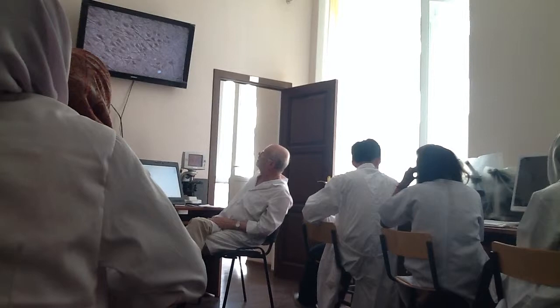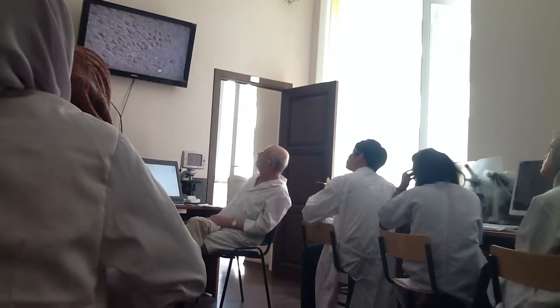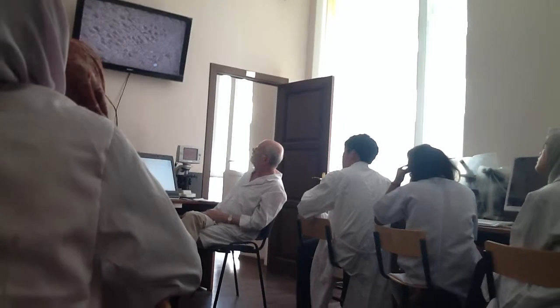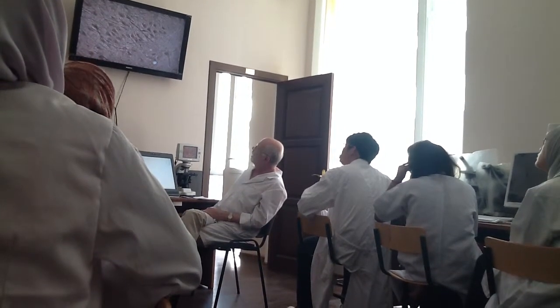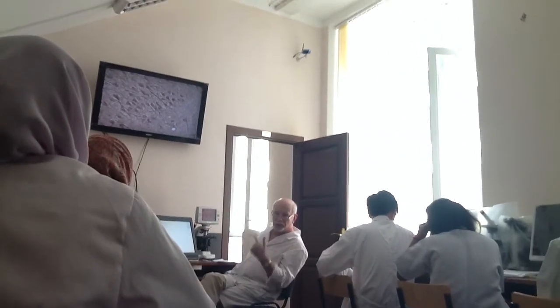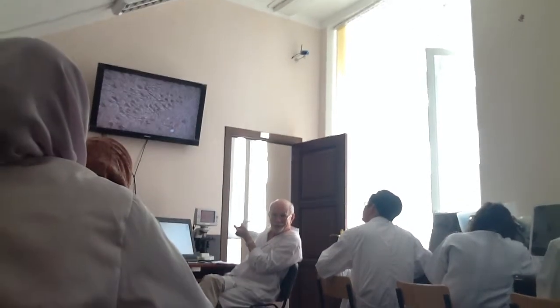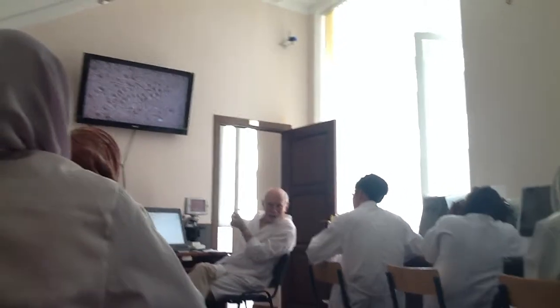But this small amount of cells will correspond to outer granular. But pyramidal begins immediately. It means that outer granular is poorly developed. Here. Yes?